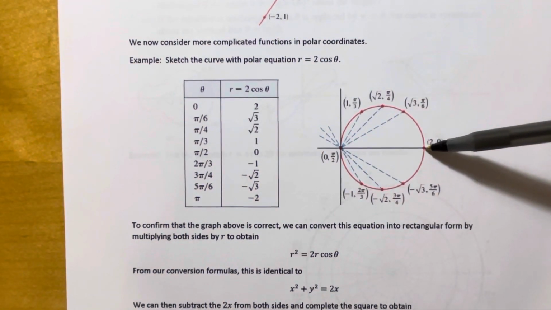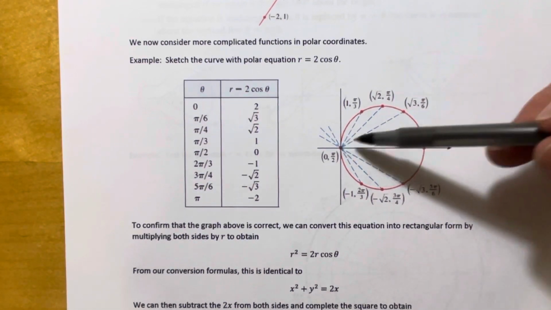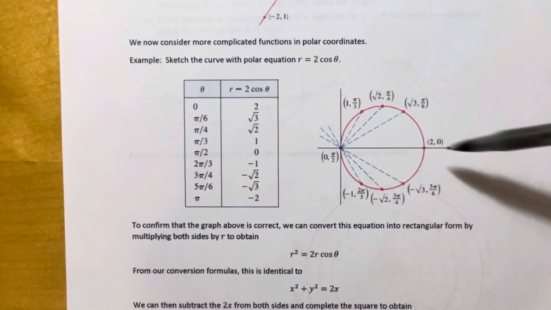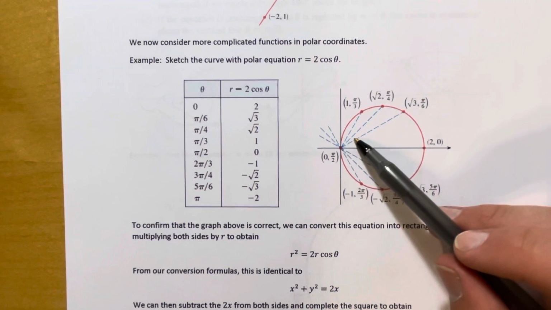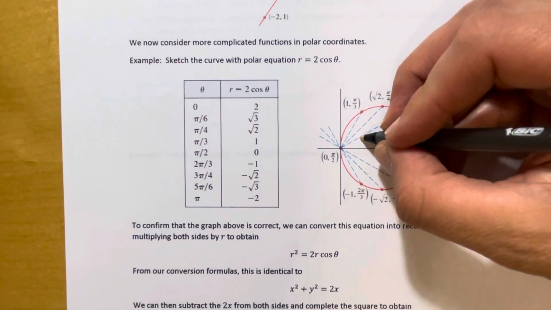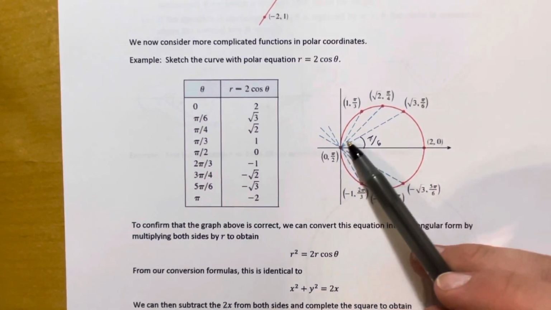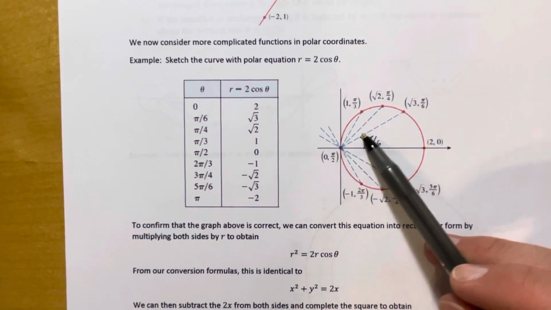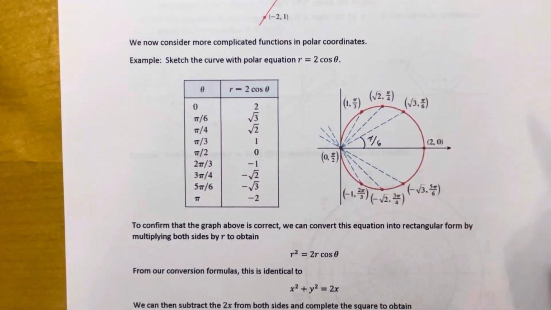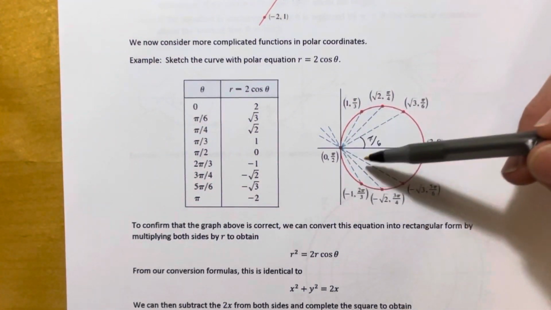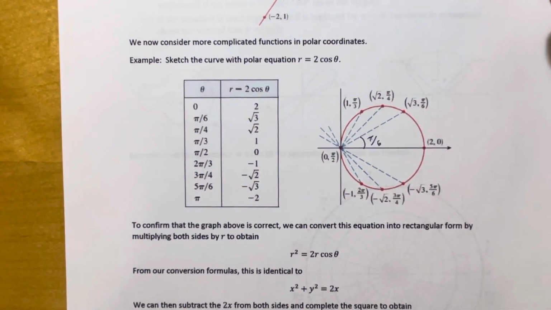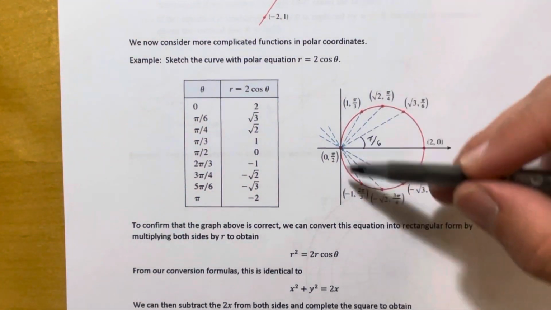So 2, 0. Remember, that's a distance of 2 away from the pole, angle of 0. Here we have an angle of pi over 6. This is pi over 6 right here. And this point would be root 3 units away from the pole, okay? And you plot a bunch of these out, and then you connect them as you do with curves when you're first learning about graphing in rectangular coordinates. And we end up with this circle.